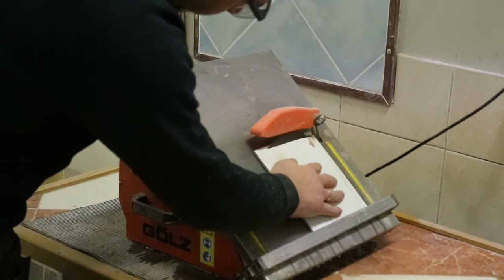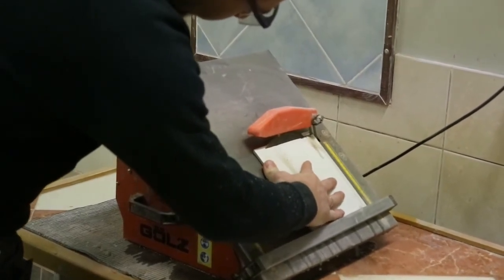Always choose the right tool to perform the tile cuts in the best way.